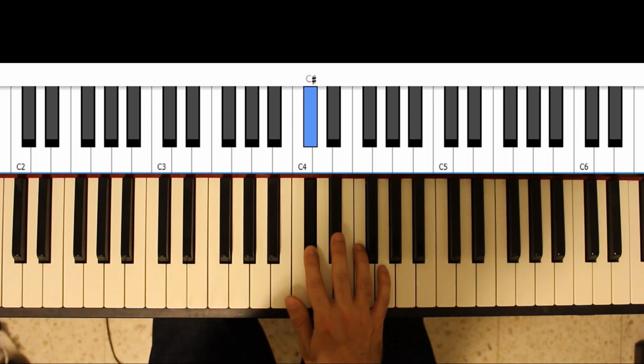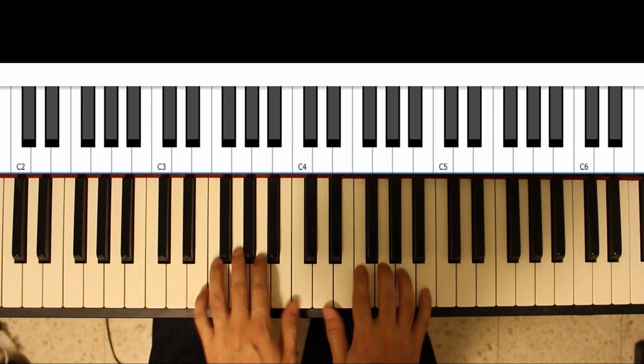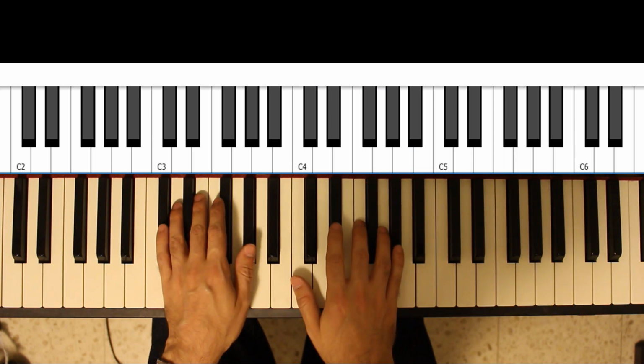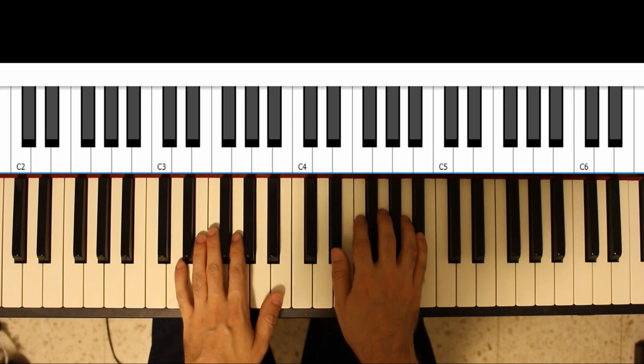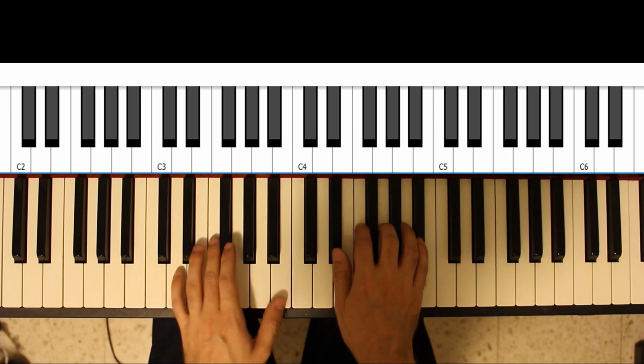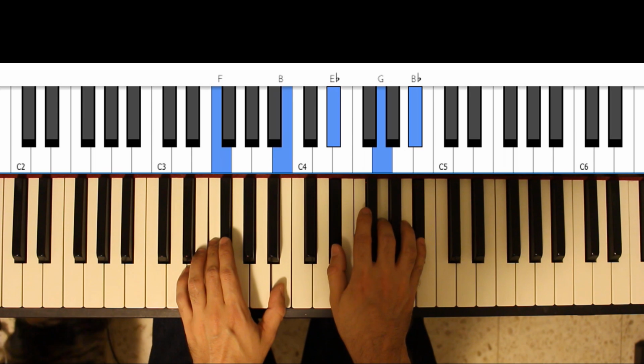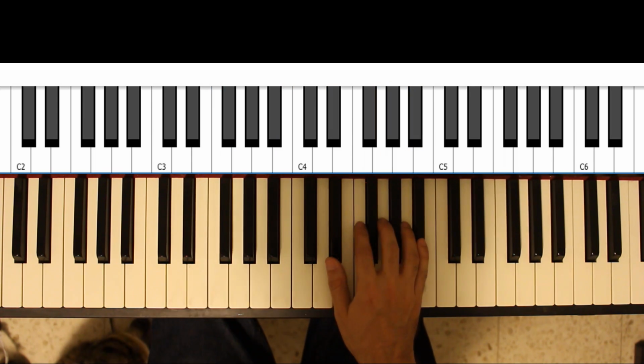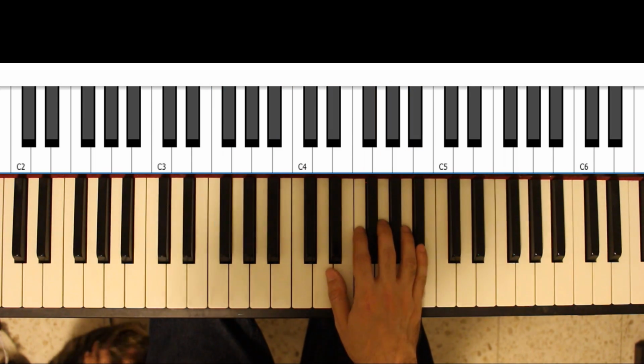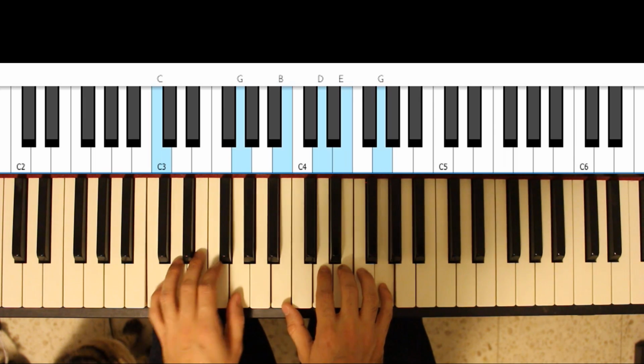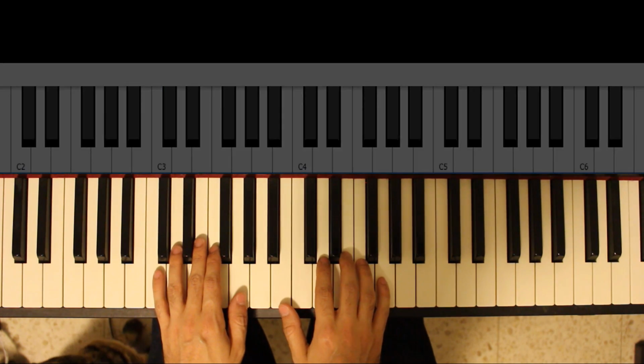What you hear in the background, by the way, is my cat scratching a piece of carton. So instead of playing this G dominant 7th, I chose to play the tritone substitution, which is the D flat 13th sharp 11th. Yes, I know. And that resolved to the C major 9.